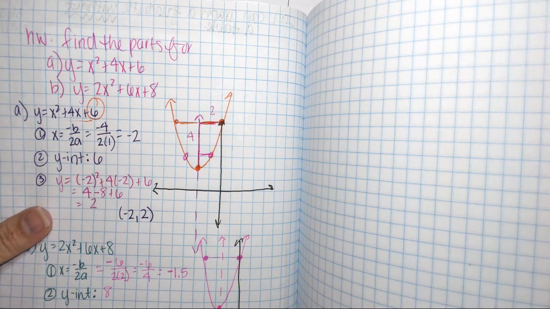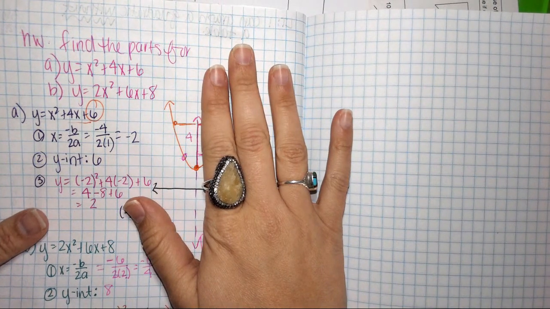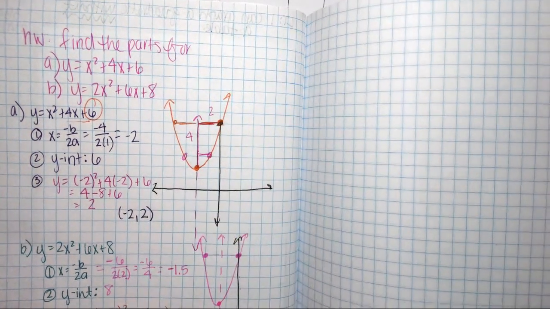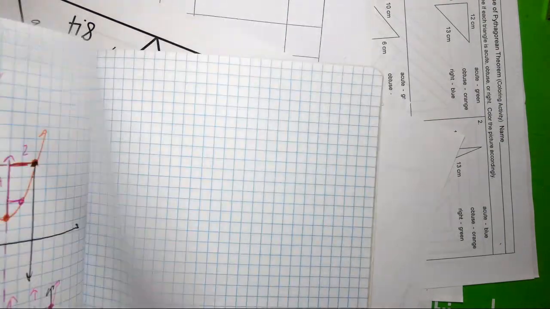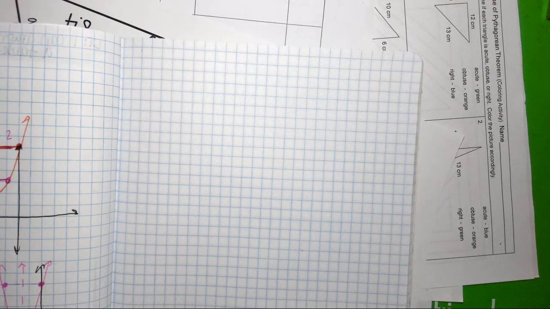Alright guys, so what we're going to do today is practice some more with graphing a quadratic without a table. So I want you to go to page 36A. The back of it was 36B, and we're going to come over here to the right, and this is going to be 36C.